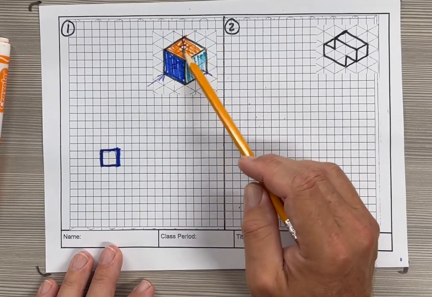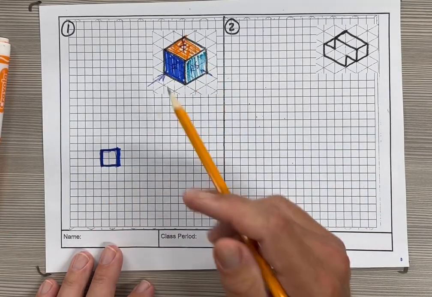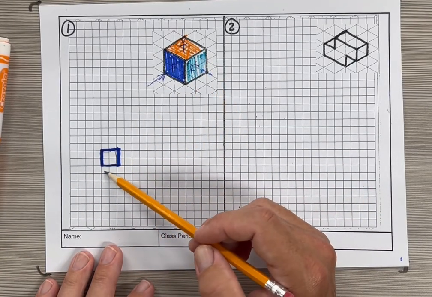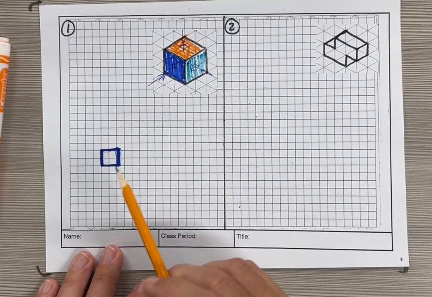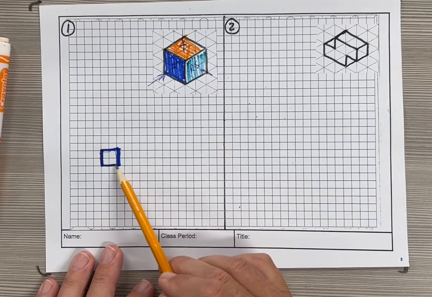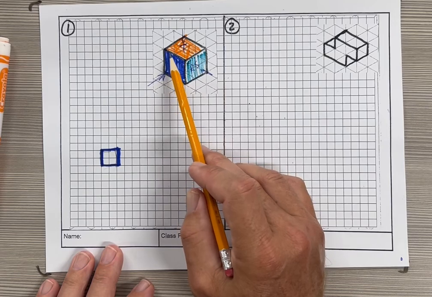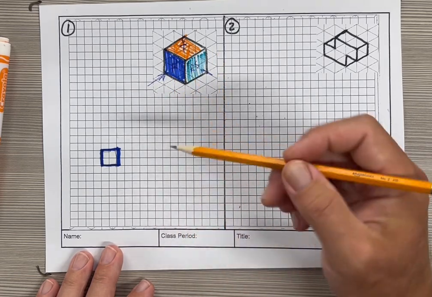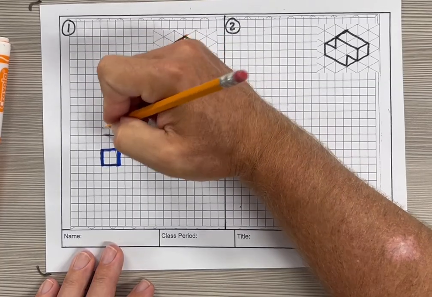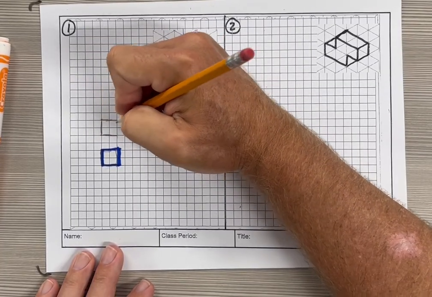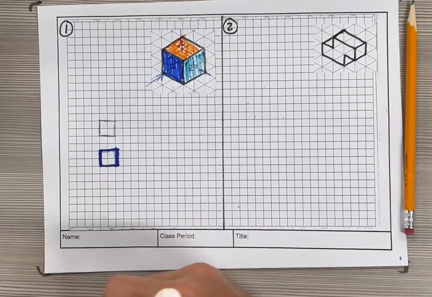So our top view would be this side of the cube represented in orange. The thing about multi-view drawings is when we create them, we want to make sure things are lined up properly. So for example, this cube here is two squares wide on the paper. Our top view is also going to be 2 squares wide. So directly above it, we are going to draw what we would see from the top.